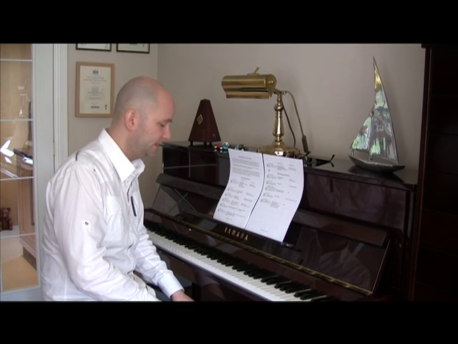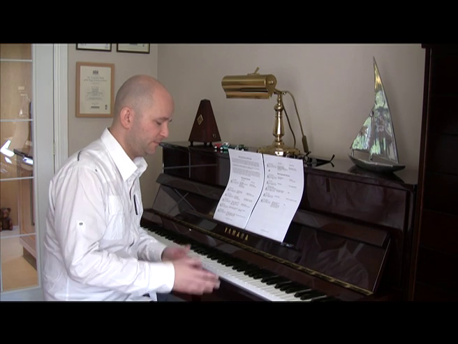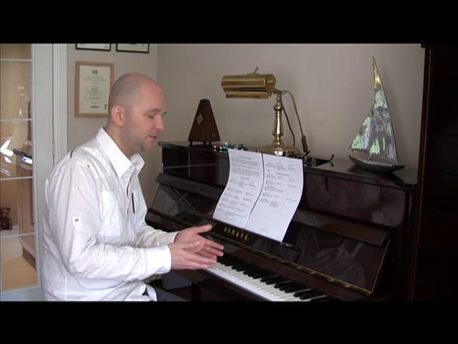Now, why would you want to learn about intervals? An interval basically is just the distance between 2 keys. That's what we call an interval in music. Now, why would you want to know the distance between 2 keys? Well, it's quite useful because all music basically consists of intervals. Chords do and melodies do.